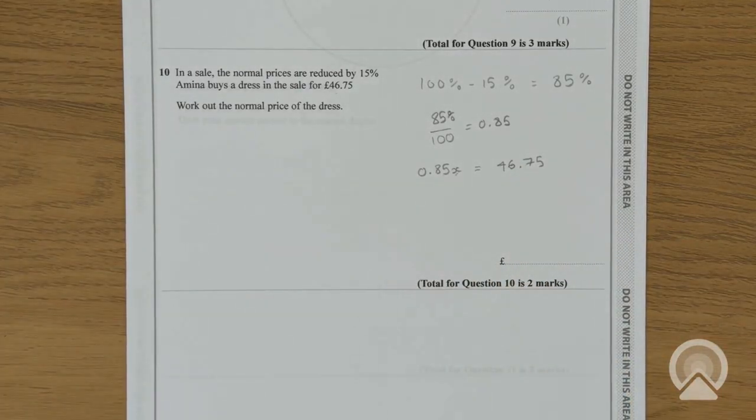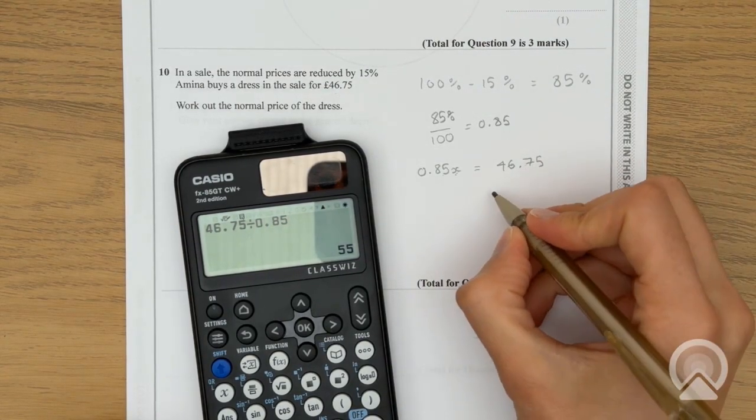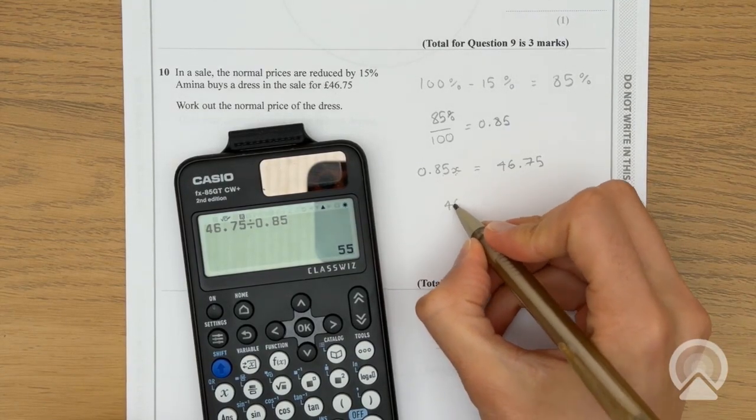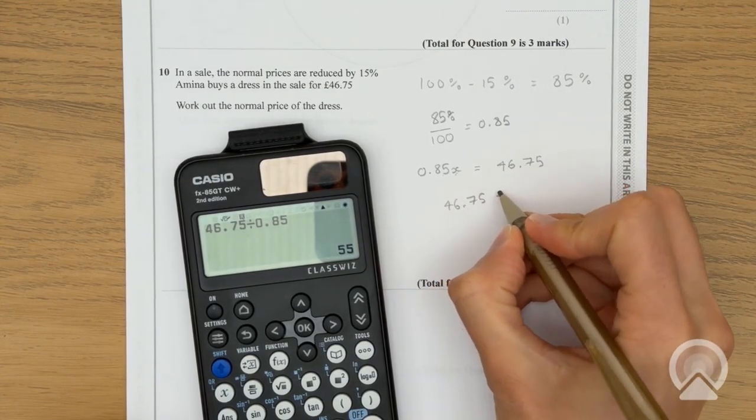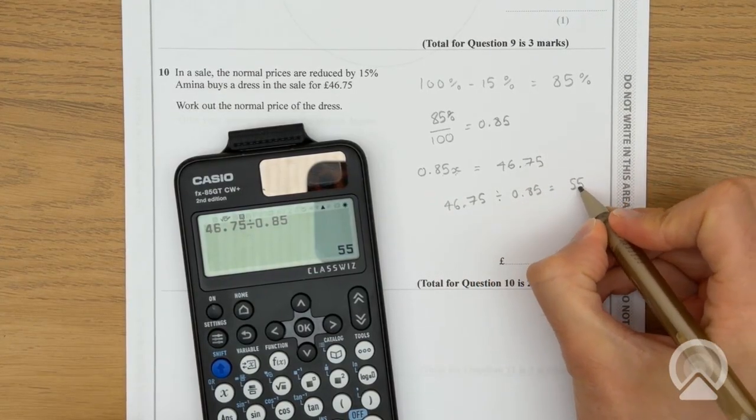So in this case, get your calculator, and we just do £46.75 divided by 0.85, which is 55.